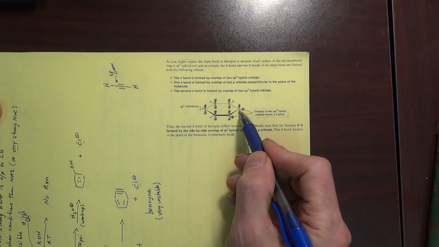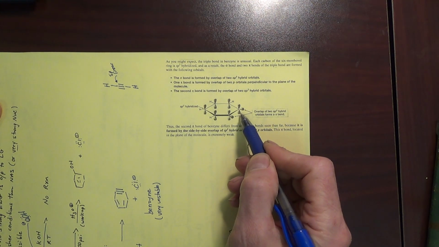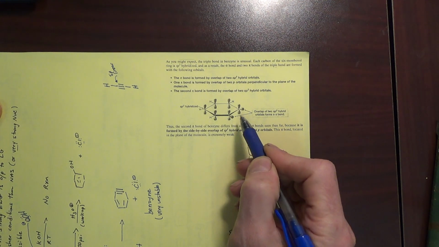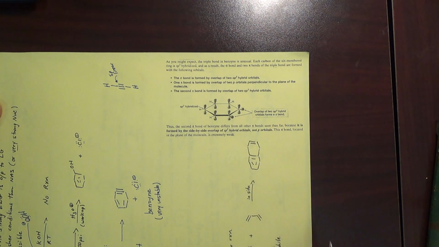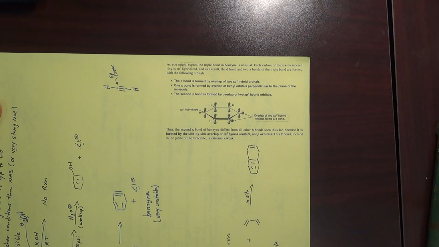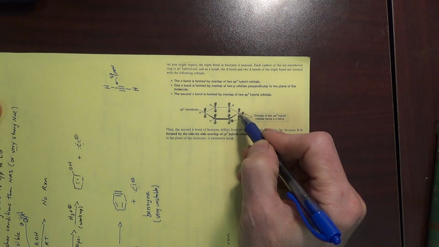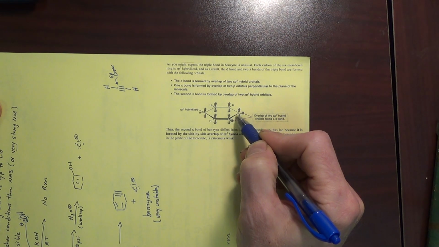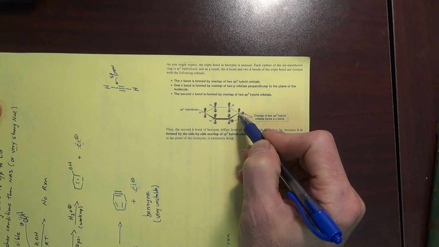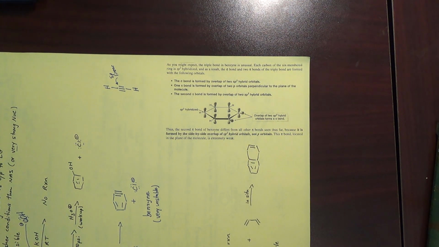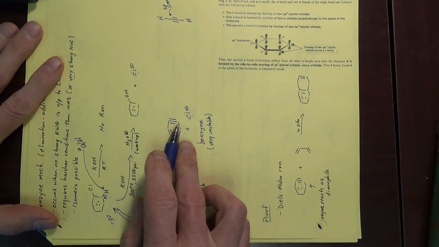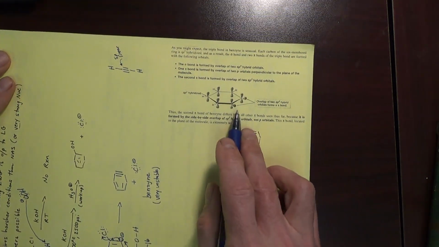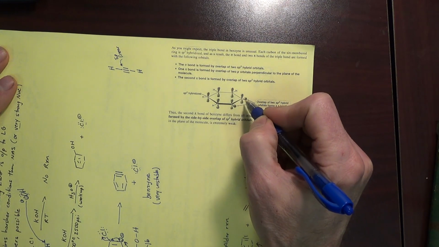The second pi bond is really coming from overlap of hybrid orbitals. Because of the geometry constraints, these two carbons can actually not become sp. When I said they were sp, they look like they should be, but they're actually not. They actually remain sp2.